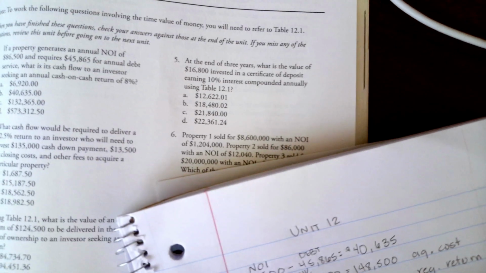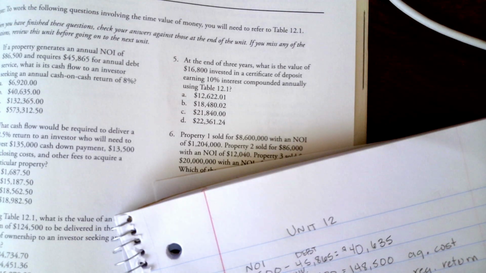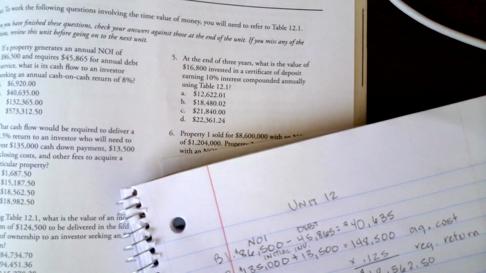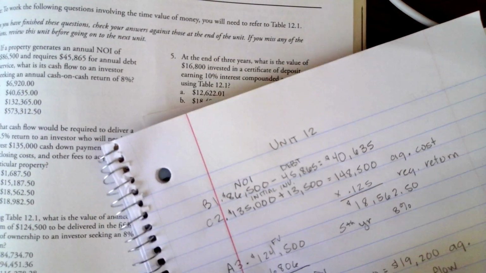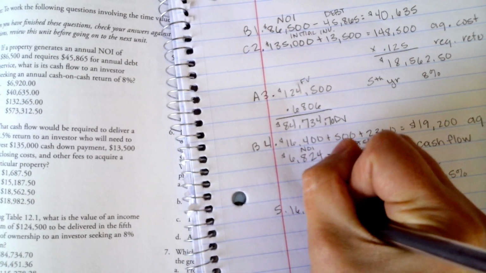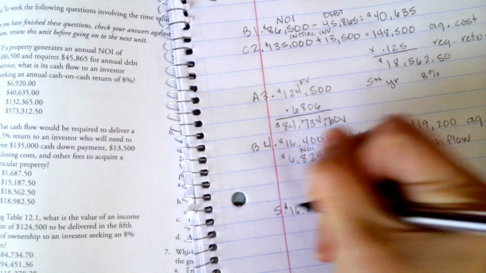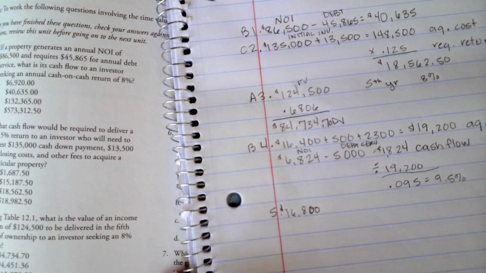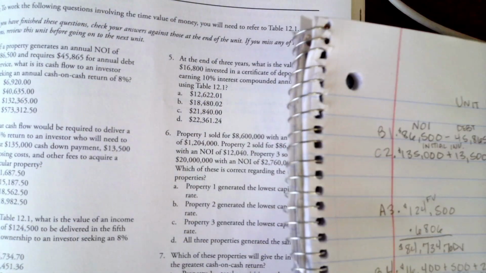Number 5 says, at the end of 3 years, what was the value of $16,800 invested in a certificate of deposit earning 10% interest compounded annually, using table 12.1? So we know that we have it invested at 10%.